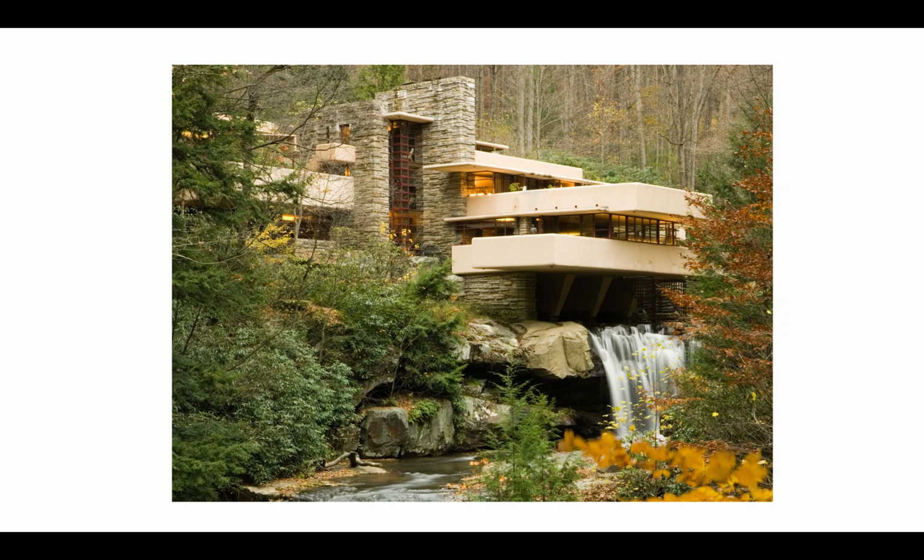It was commissioned by Edgar Kaufmann, a Pittsburgh department store owner, to replace a family cottage on the site of a waterfall and pool where children played. So this was for the Kaufmann family. To Kaufmann's surprise, Frank Lloyd Wright decided to build the new house right into the cliff and over the pool, allowing the waterfall to flow around and under the house. So literally, when I say this is on top of the waterfall, it is.